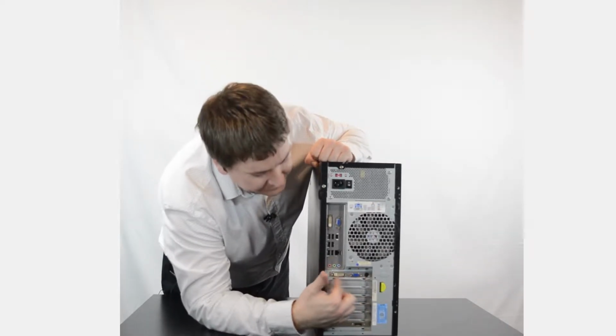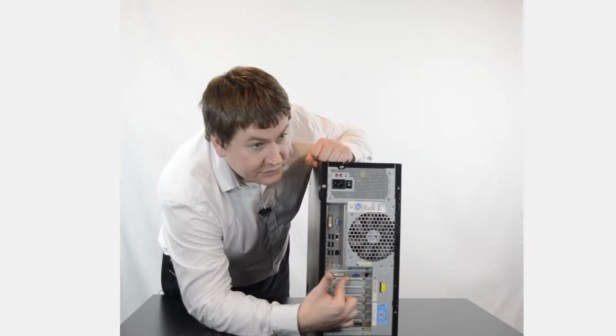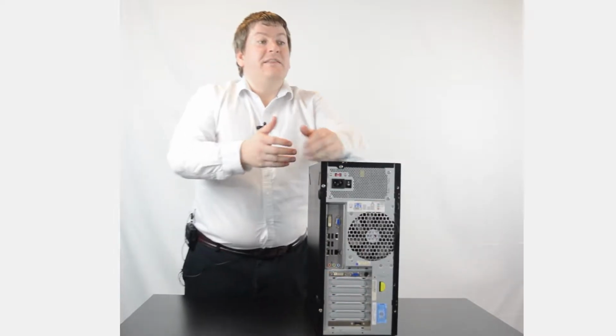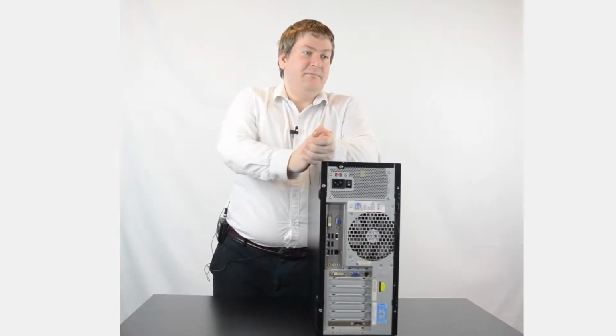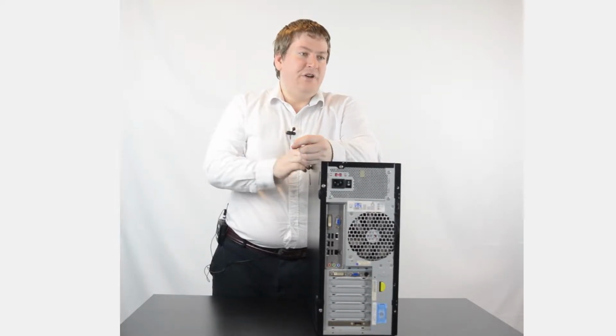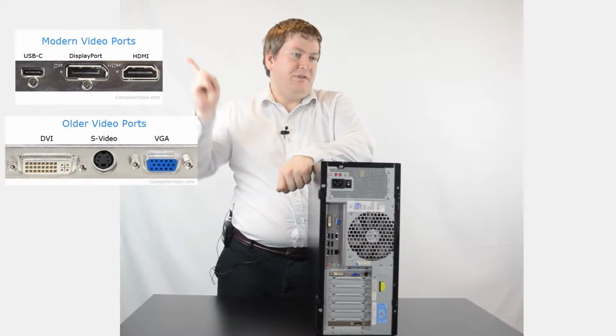So another thing to mention is these ports, as I said, were all older standards. Nowadays, we're seeing things more like HDMI, DisplayPort, and Mini DisplayPort. I'll put an image of what those look like up here somewhere.